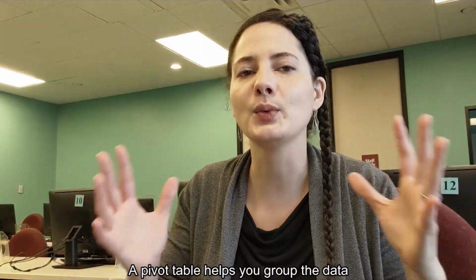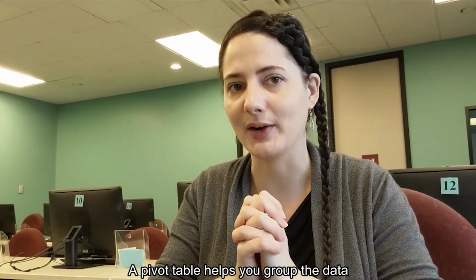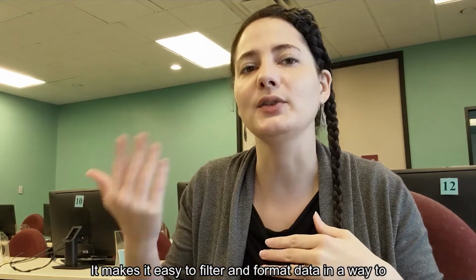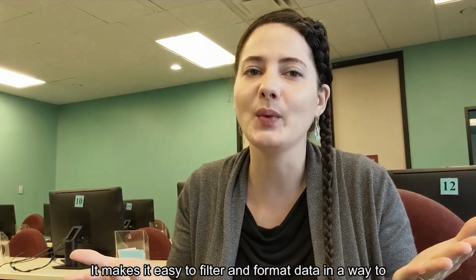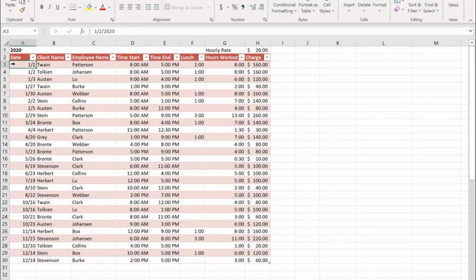First off, what is a pivot table? We can think of a pivot table like a report. Say you have a large data set with lots of categories and totals. A pivot table helps you group the data and analyze the relationship between entries in those categories. It makes it easy to filter and format data in a way to quickly and clearly express the conclusions drawn from it. For example, here on our sheet we have a table.